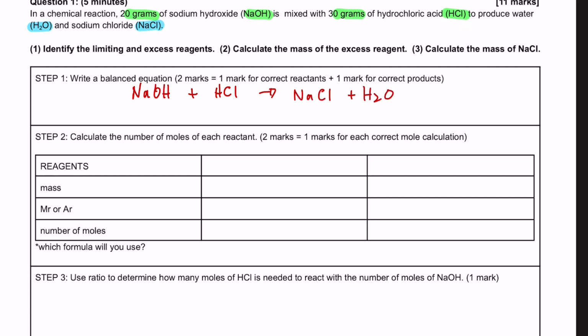So how do we balance it? We can count. So we have sodium, oxygen, hydrogen, and chlorine. On the reagent side, okay, so these are the reagents, and these are the products, okay?